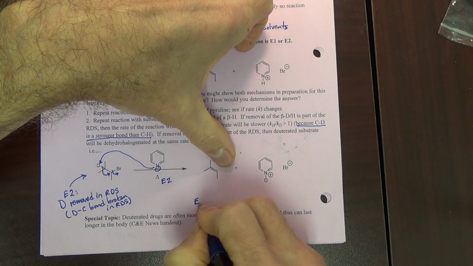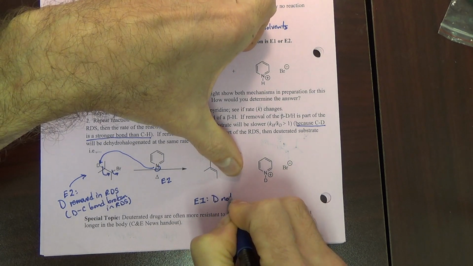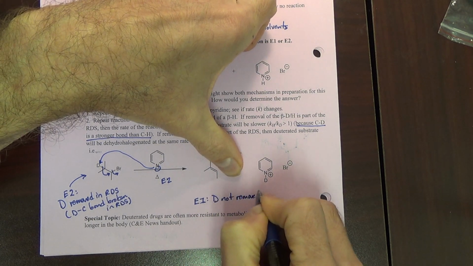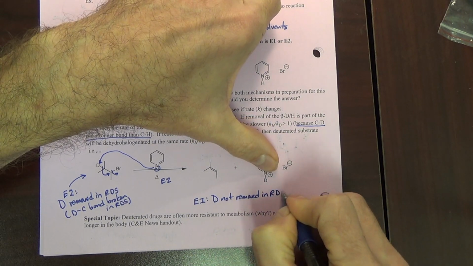If we're doing an E1, the deuterium, of course, is not removed in the rate determining step.